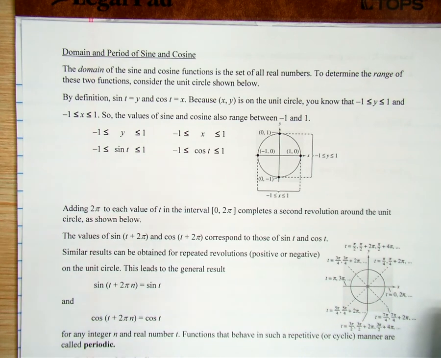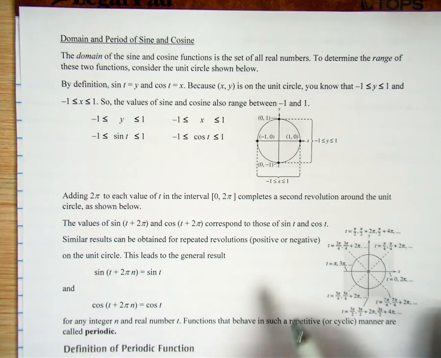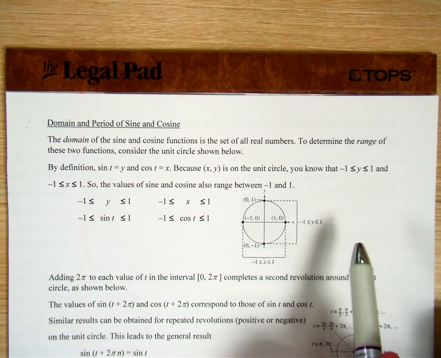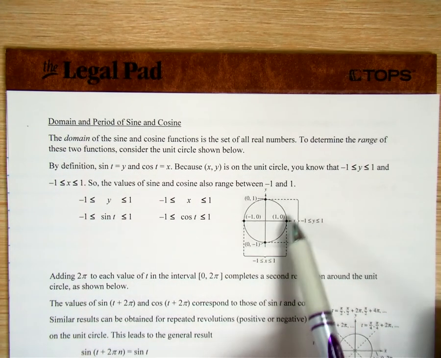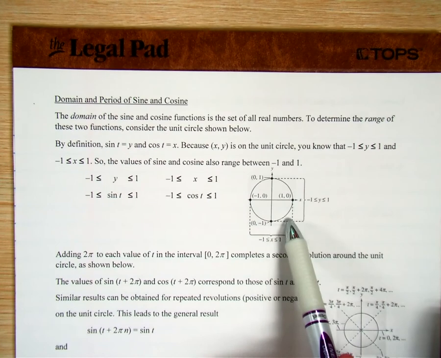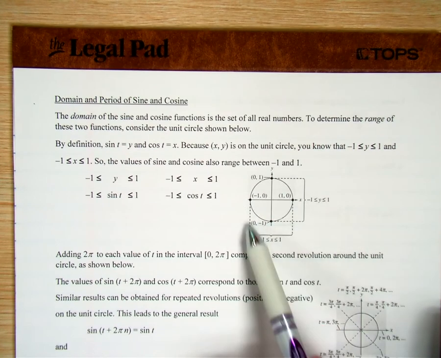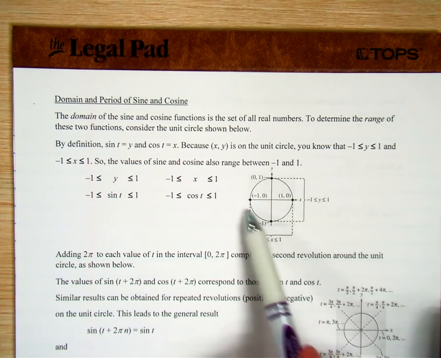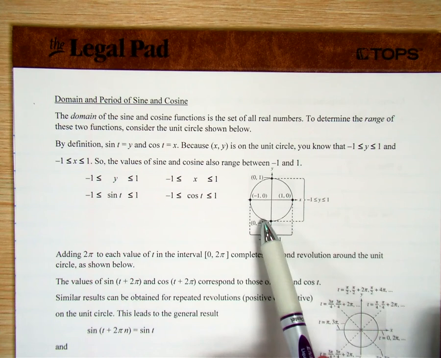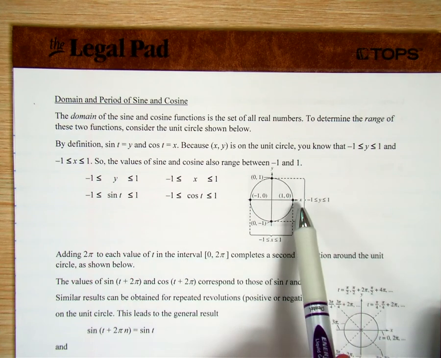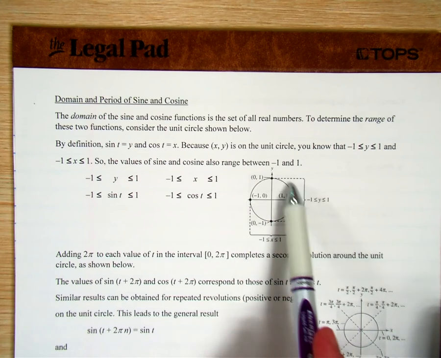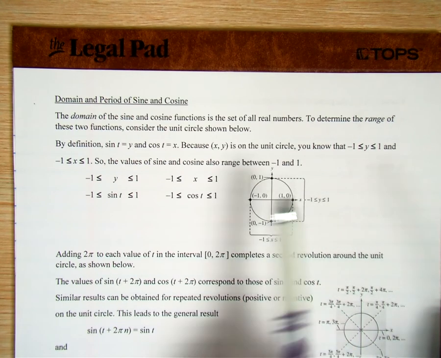Page 3. Almost done. Domain of sine and cosine is all real numbers. The range is just bouncing back and forth between -1 and 1 as we keep going around. Sine is your y values, and the y values on the circle keep bouncing back and forth between 1 and -1. And the cosine values are the x coordinates, and those just keep circling back and forth between -1 and 1 as well.